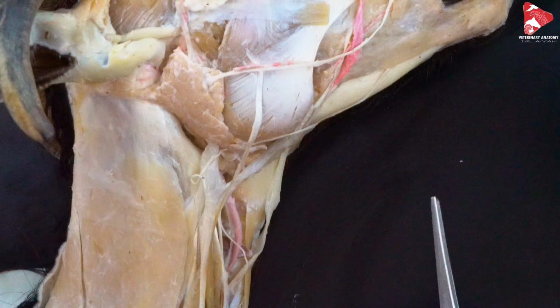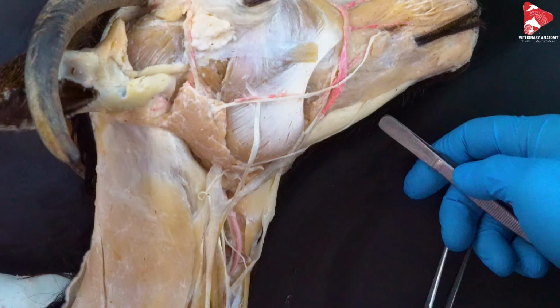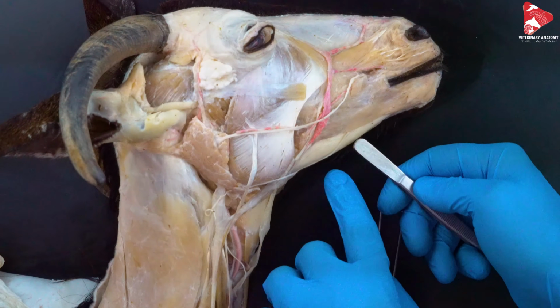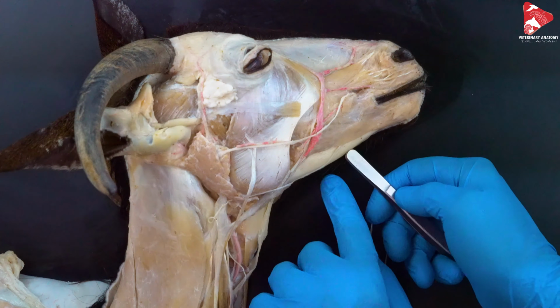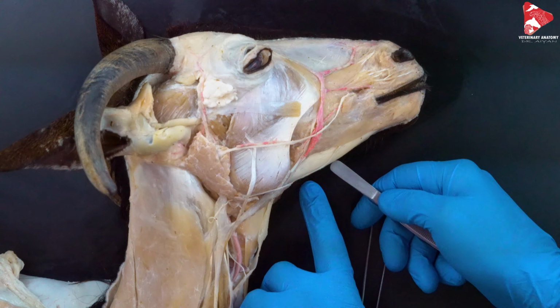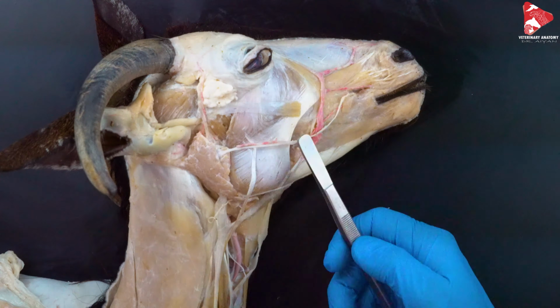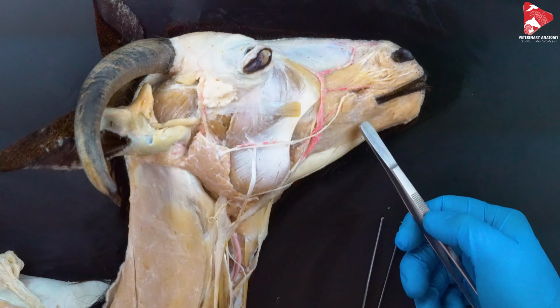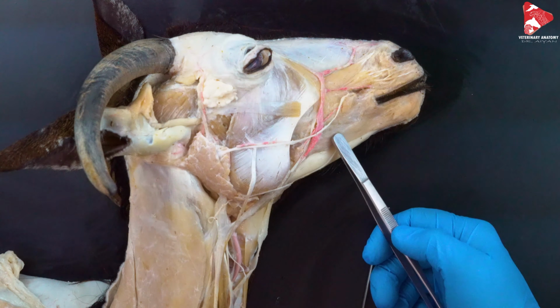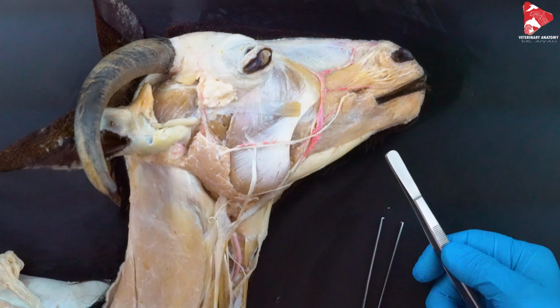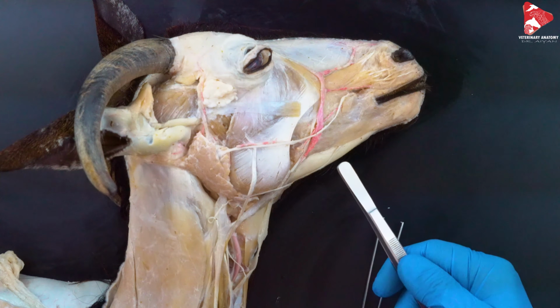Of course, in this view, you cannot see the mylohyoid muscle, which I can see extending between the two branches of the mandible. I will try to show you later. And this is what we can talk about regarding the structures, muscles, nerves and blood vessels of the head of the goat. See you in the next video.